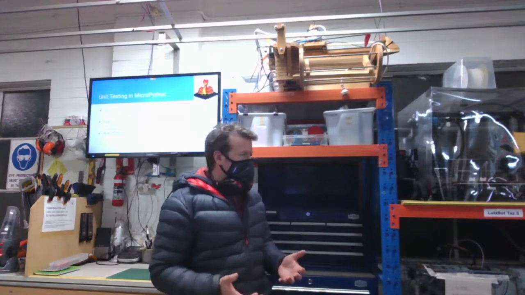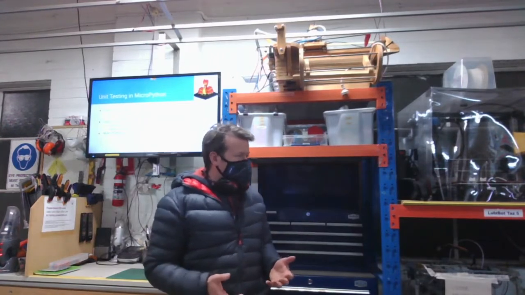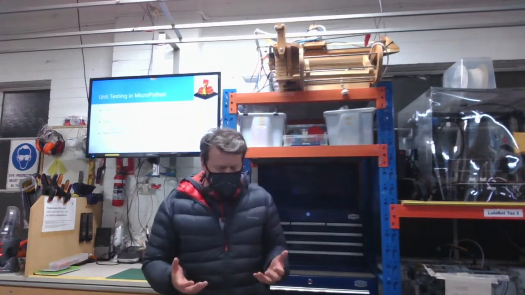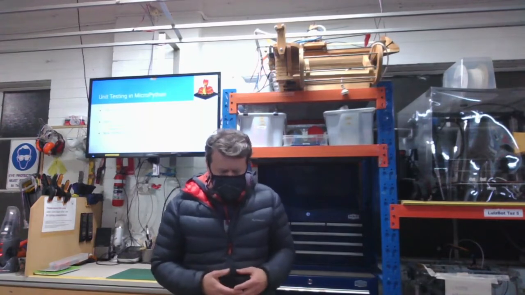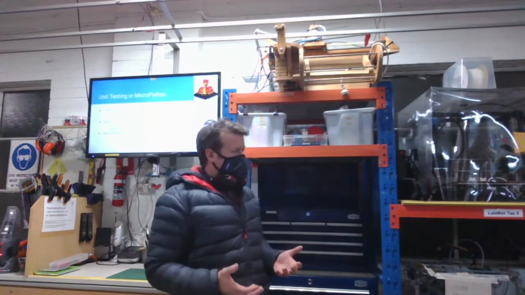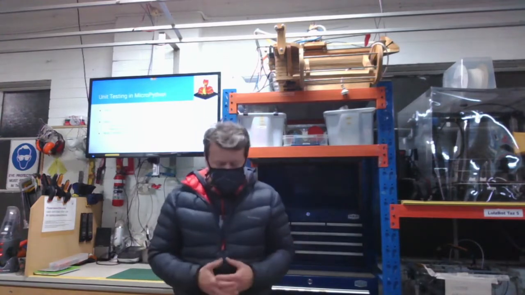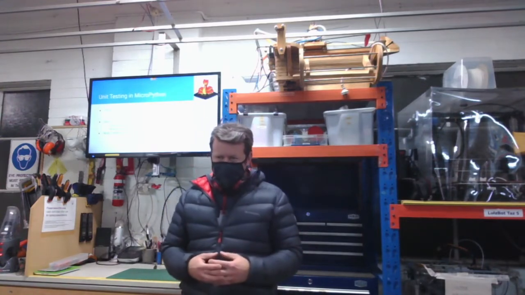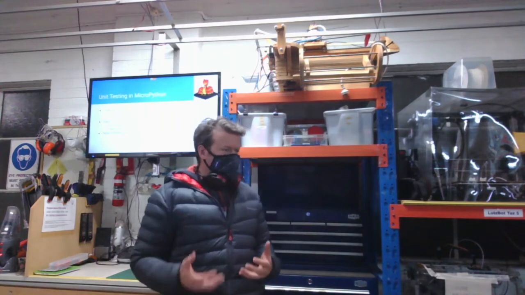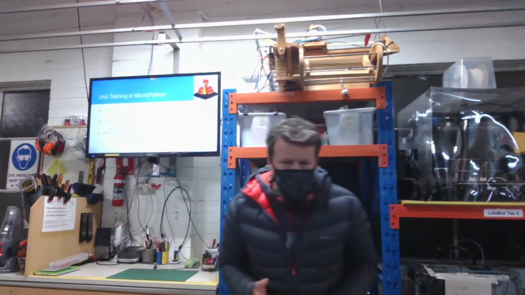Now, we want to run the Unix port, but I don't really want to build it all the time. So how can we avoid that? And the Unix port doesn't have everything as well. It doesn't have a machine module, doesn't have Bluetooth, because they're not supported in the Unix port. So we need to simulate those things, at least stub them out so that they don't do anything useful.